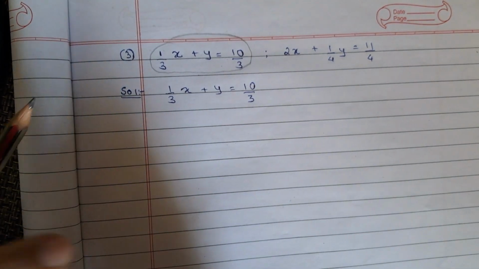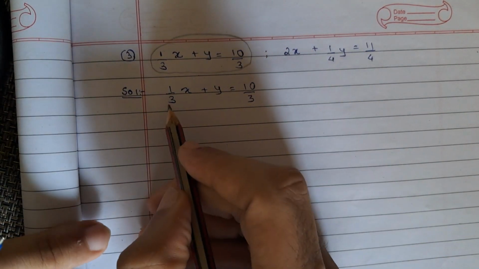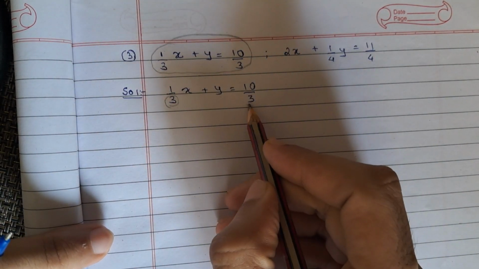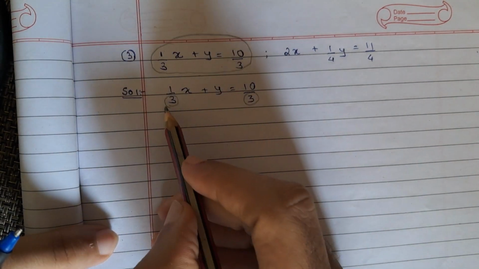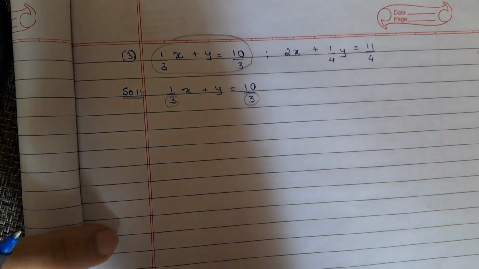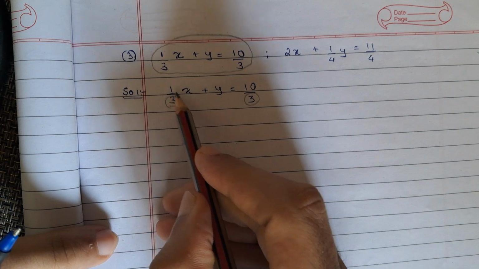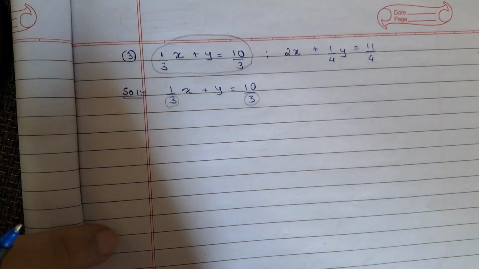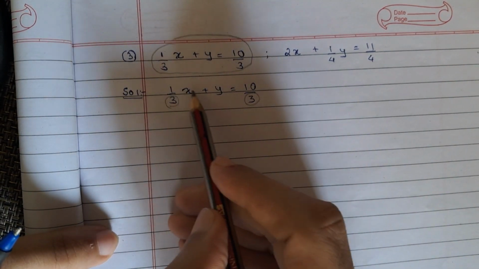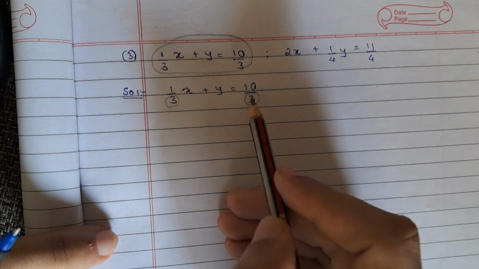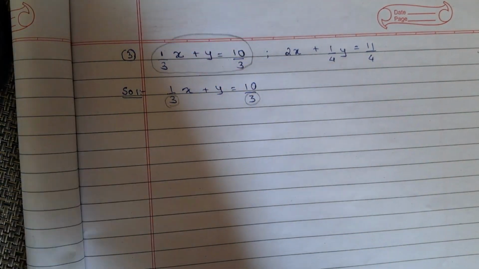So first we will try to get rid of these denominator numbers like 3. How to remove these 3's? The simple way is to multiply throughout the equation by 3. When I multiply throughout by 3, all these 3's will get cancelled and I will get a standard equation.